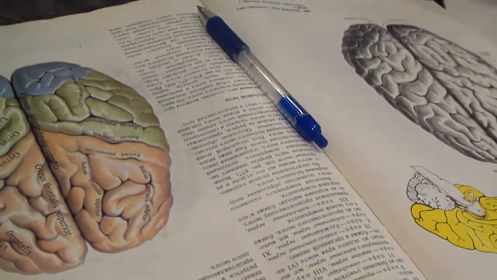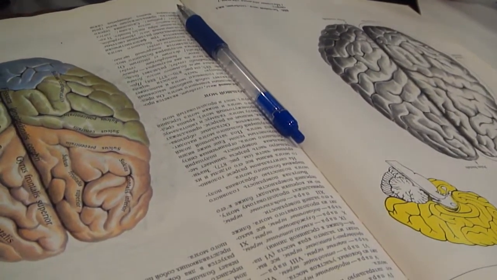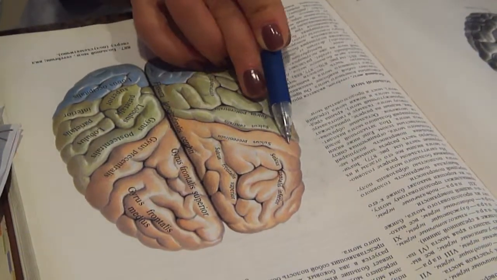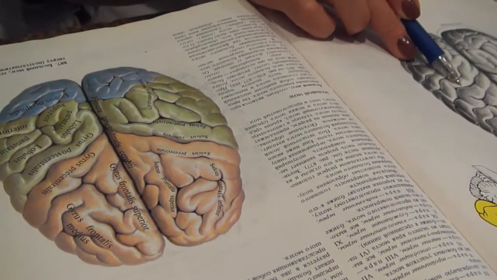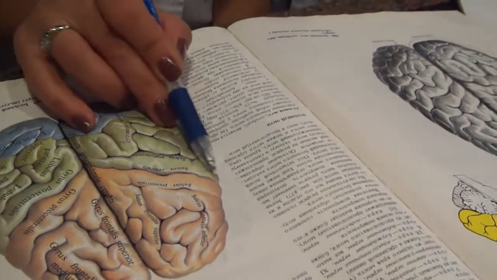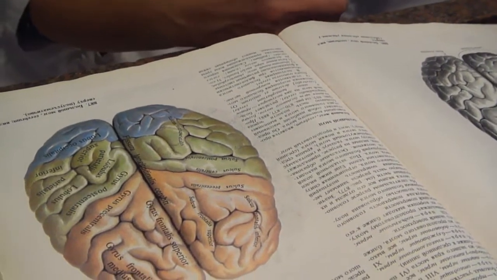On the surface of the hemisphere we can see sulci and gyri, and here we have the primary sulci, which can very easily be found. Sulcus centralis is better expressed and constant. Sulcus centralis separates in front what lobe? The frontal lobe.